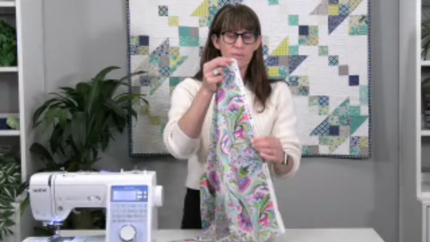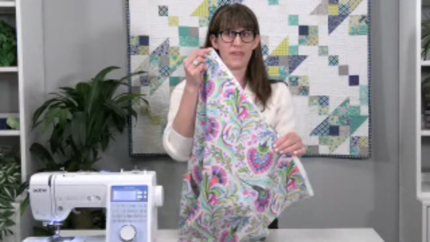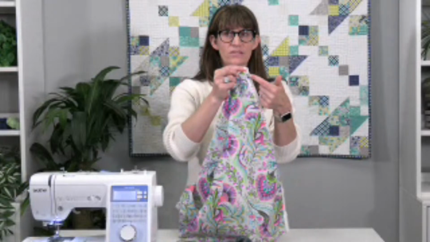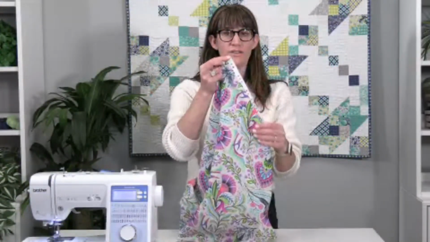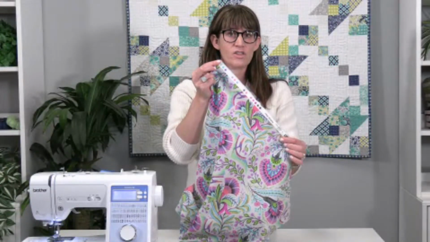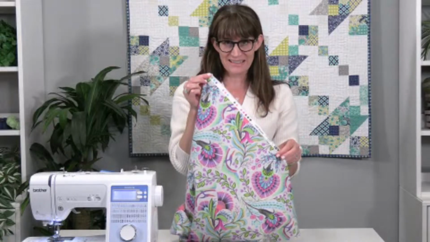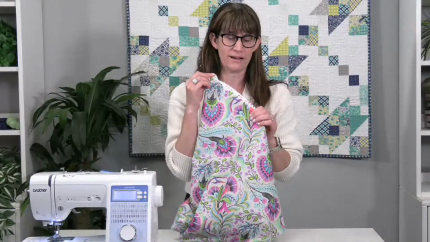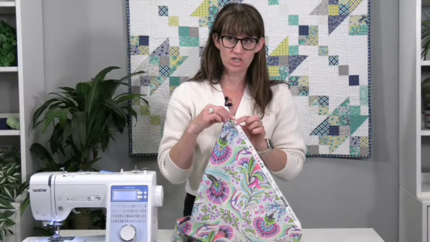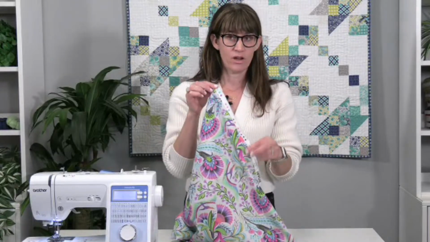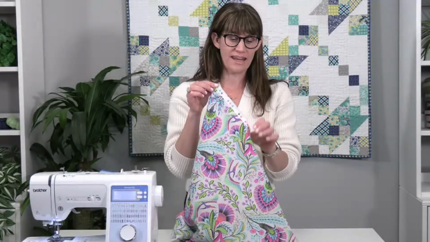The cool thing also about salvage is, this is a Tula Pink piece of fabric, and it has these little color swatches here that are showing me all the different colors that are in this fabric. So that way, let's say I'm making something and I want to pick an accenting color to support this beautiful pattern fabric, I could match it right here from the little guide on the salvage.